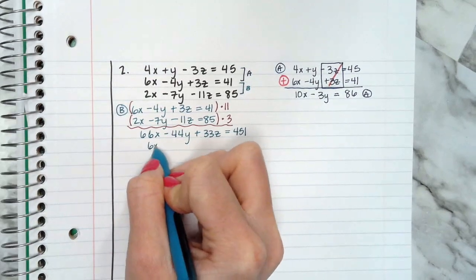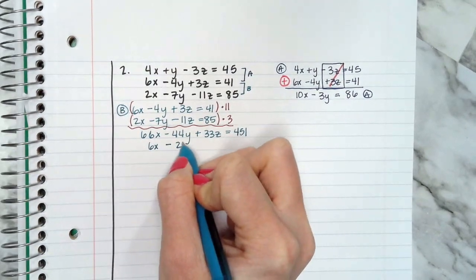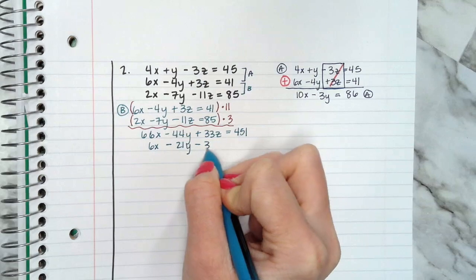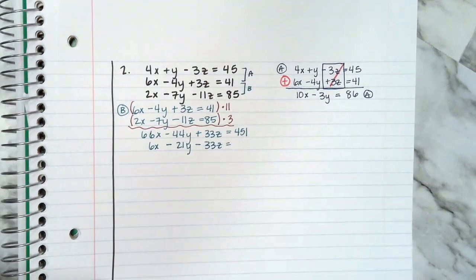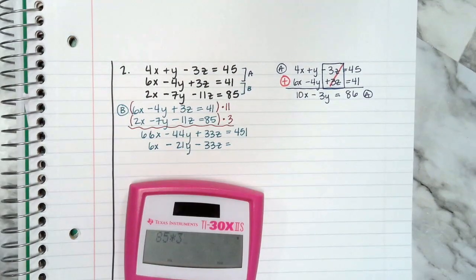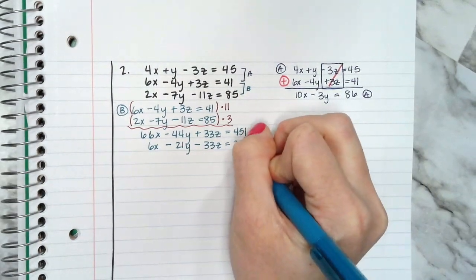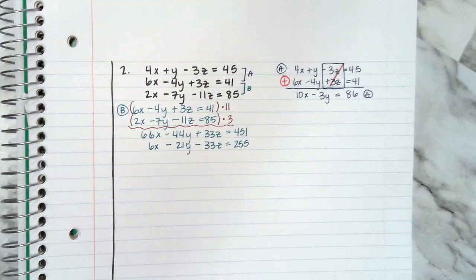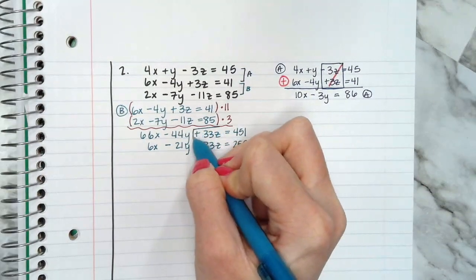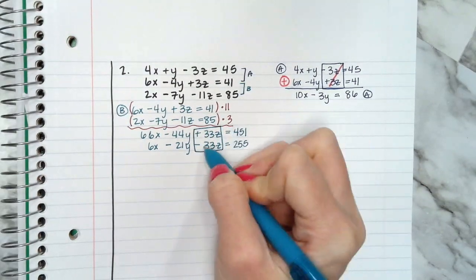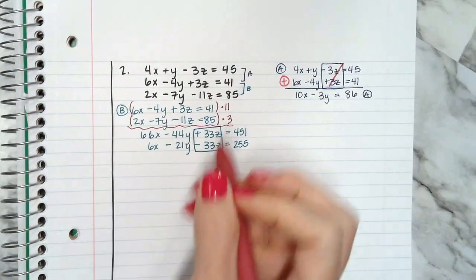So 6x minus 21y minus 33z equals, and then 85 times 3 is 255. Now looking at my z terms, should I add them or subtract them to make 0? Since my signs are opposite, I'm going to add to make 0.